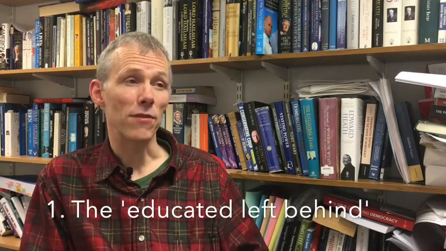One is the role of what one might call the educated left behind in the Corbyn surge. That is people who have gone to university, have come out, are doing jobs, but are not doing jobs that they see as graduate career jobs that pay as much as some of their peers are earning, and who feel, if you like, that they're not getting their just desserts. And there is quite a strong sense in the people who have joined the Labour Party for the first time that quite a lot of them are in that rather more precarious economic situation.